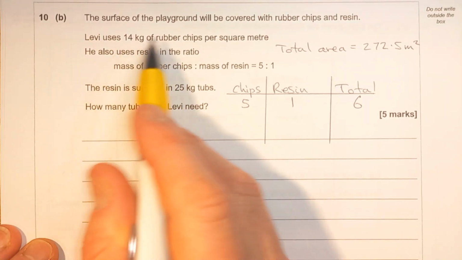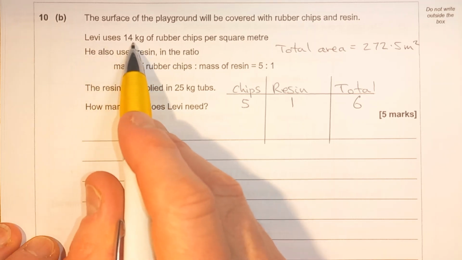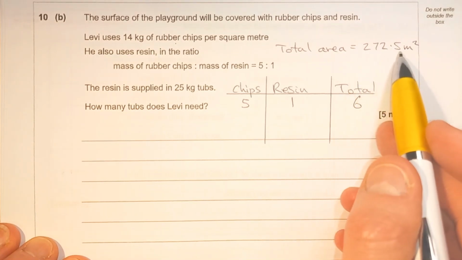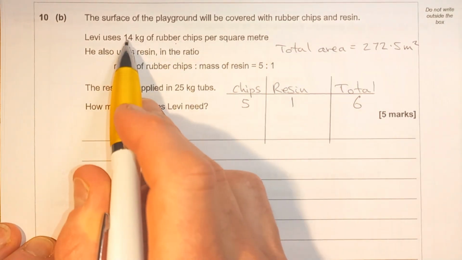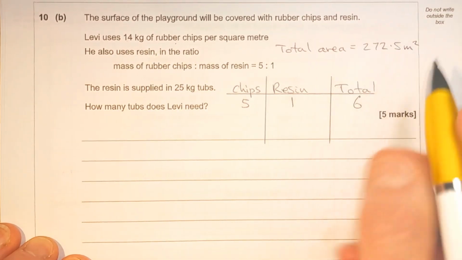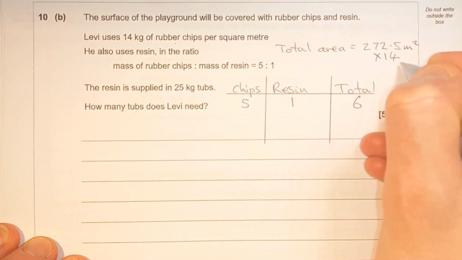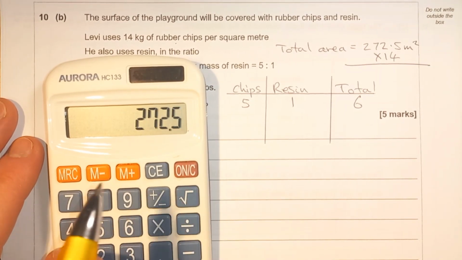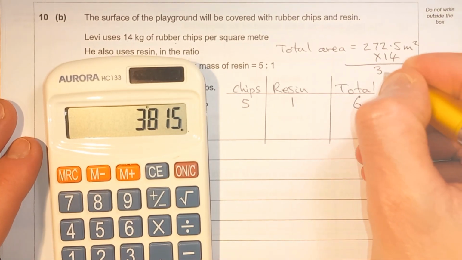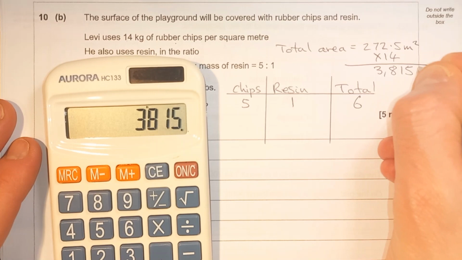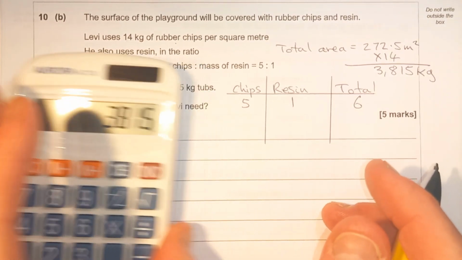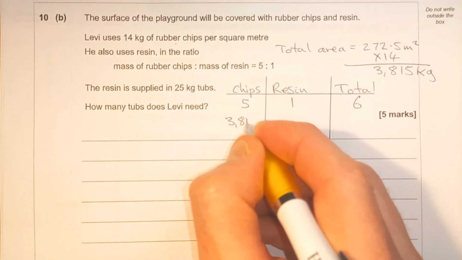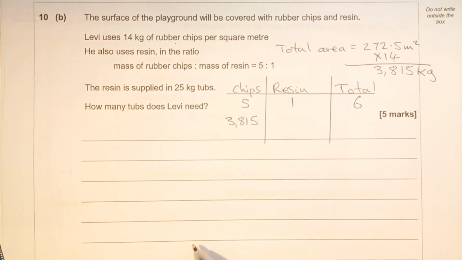how much rubber he needs altogether, because it tells us Levi uses 14 kilos of rubber chips per square metre. Well, if he's got 272.5 metres, he's going to need 14 kilos for each of these metres. So in other words, we're going to multiply that by 14. That gives us a total of 3,815 kilograms of rubber chips. So we can write that down here. That's the total amount of rubber chips he's going to need.